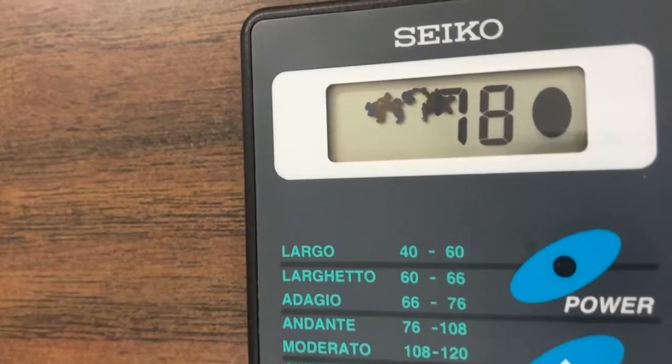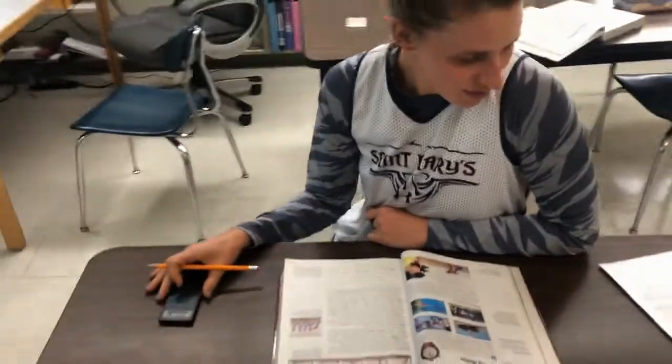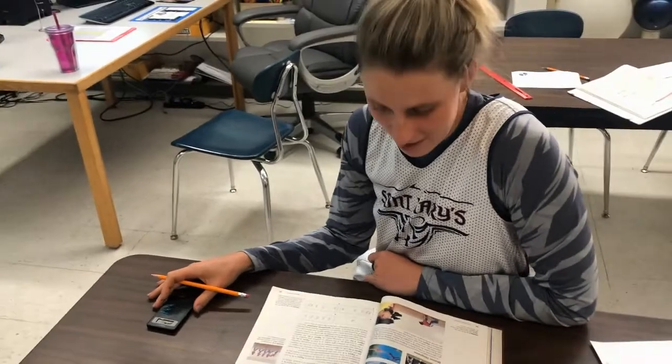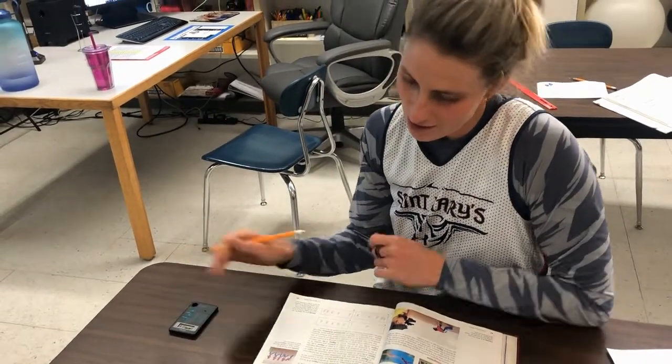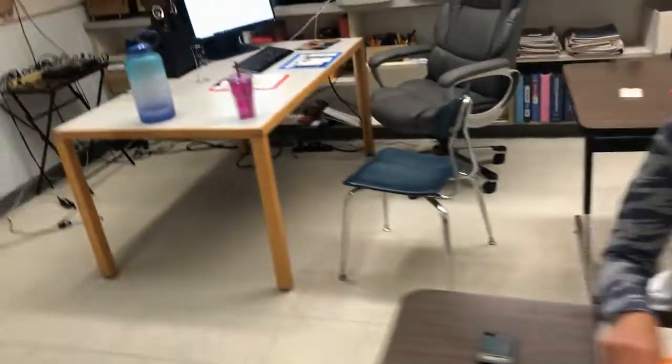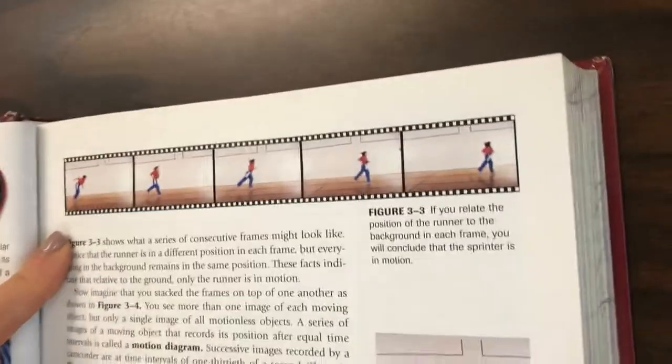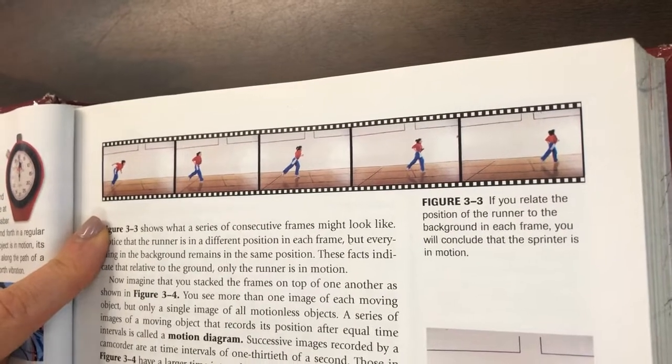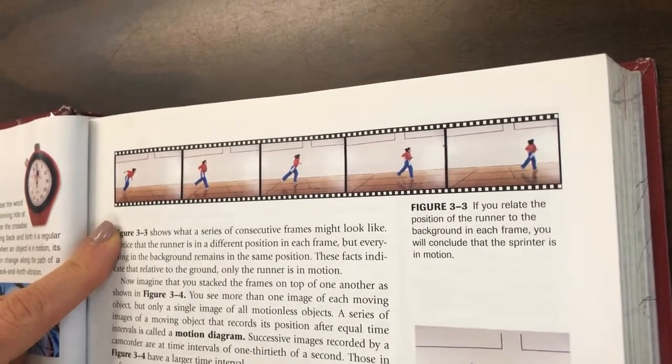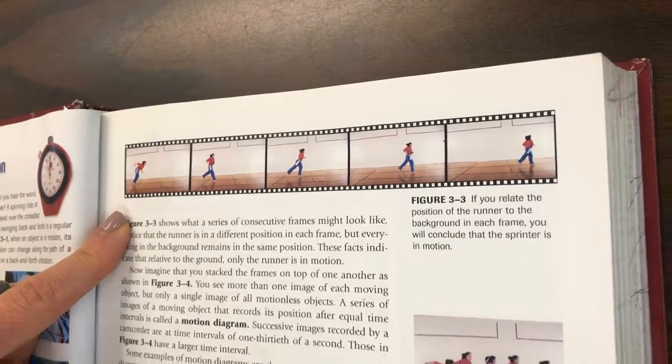What is that noise? Ladies and gentlemen, this is a metronome. A metronome is a constant time interval. So let's take a look at this image here. Think about this metronome as one of those strobe light pictures that we saw in that video. At a constant time interval, it takes a picture.